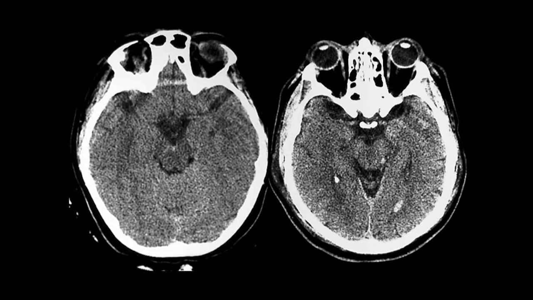And here is a patient with, on the image on your left, a little bit of hyperdensity in the interpeduncular cistern. On the right, there is a bit of blood in the left lateral ventricle and in the left ambient cistern.